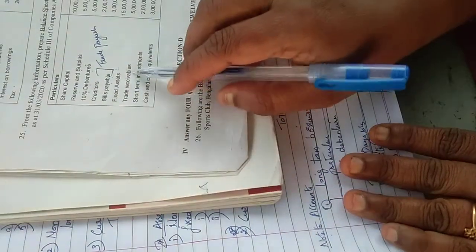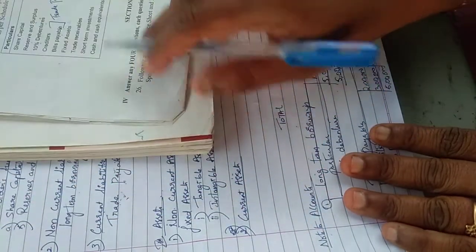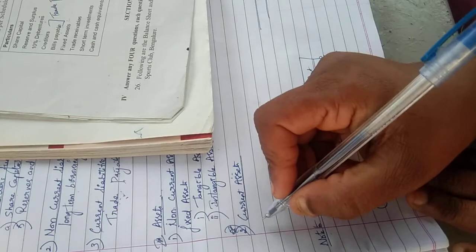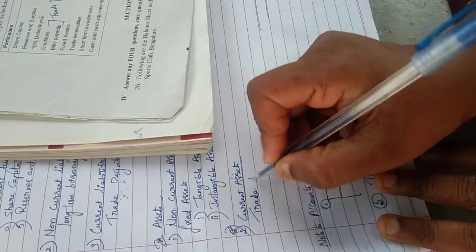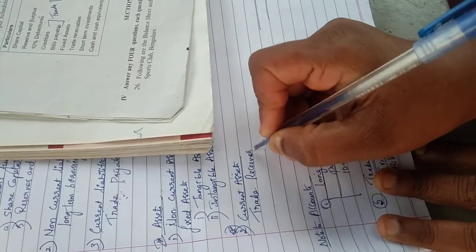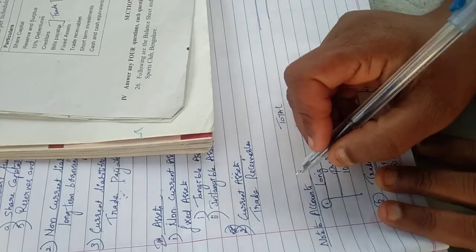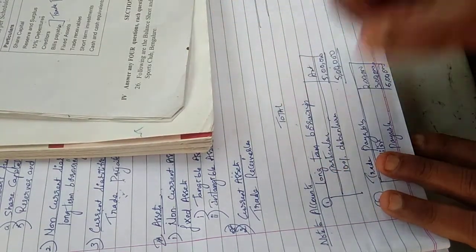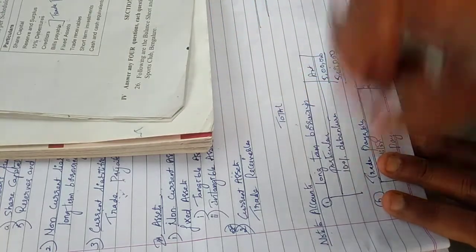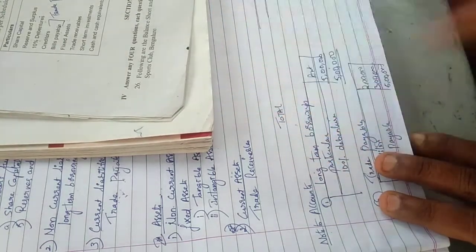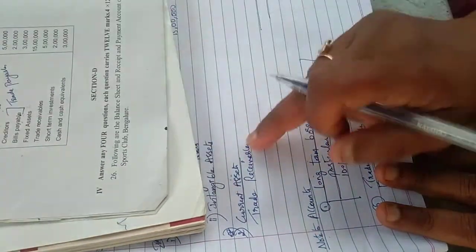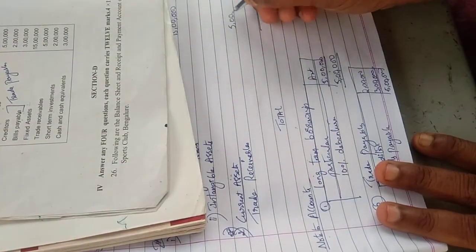Next, trade receivables. Trade receivables again will come under current assets. So under current assets, I will write trade receivables. The same thing, if they give debtors and bills receivable, you will prepare a working note, take the bills receivable and debtors, add, that will be your trade receivables, then you would have copied the number. But your trade receivables is given directly, so I will write 5 lakhs.